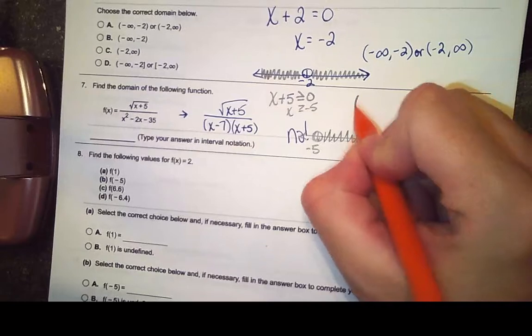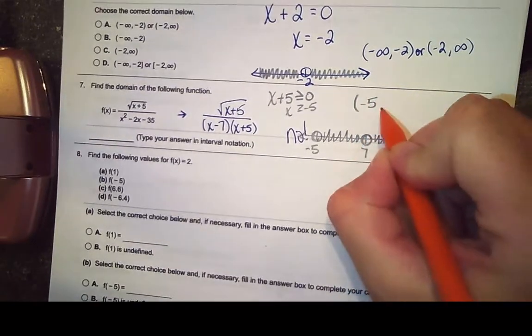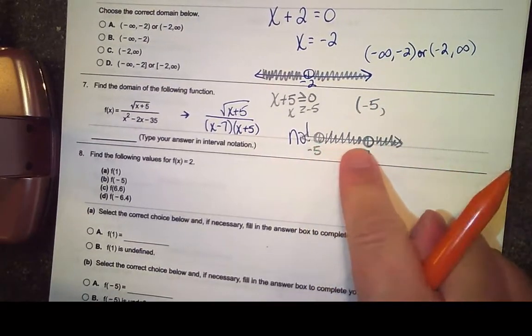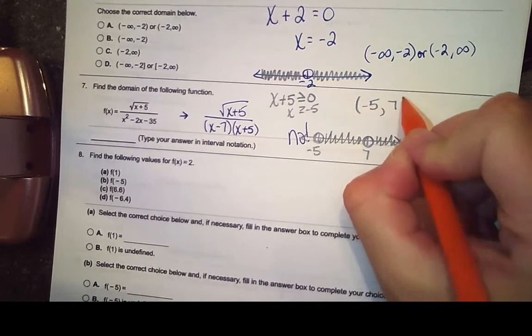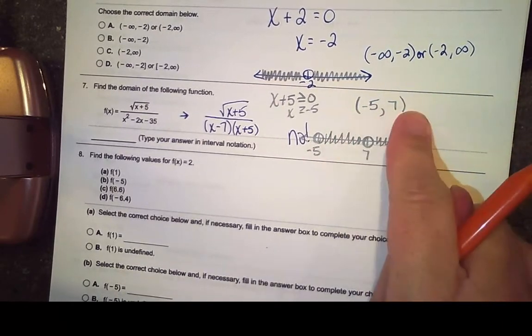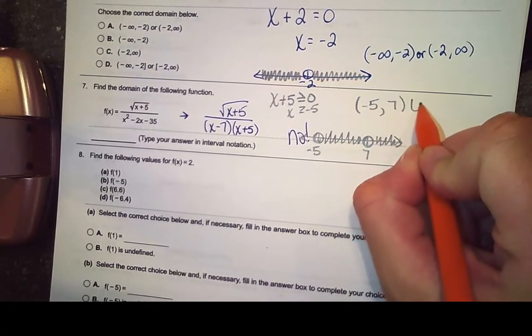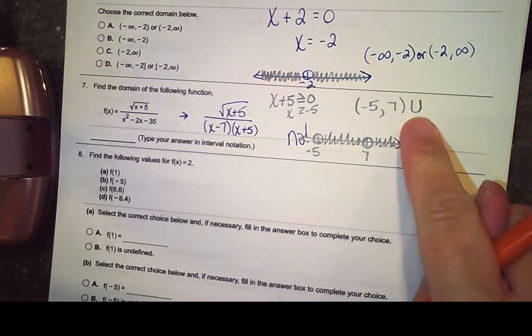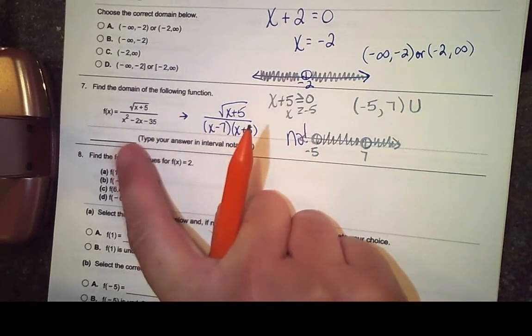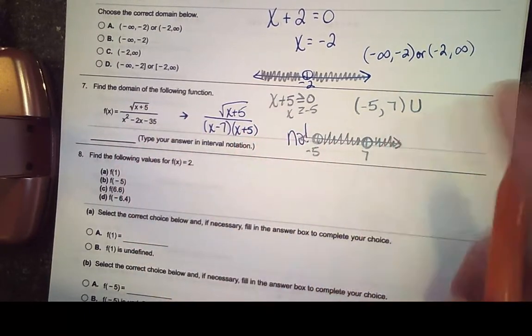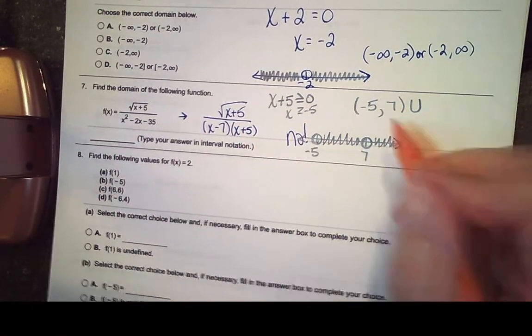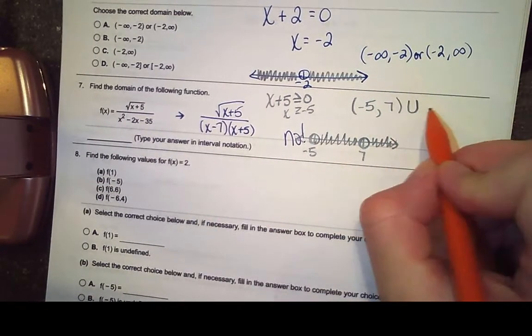My answer is going to start at -5, and I'm going to keep on going until I hit 7. I have to use soft brackets on both, and then I'm going to do it again. You can use the little union symbol. It looks like a U, and when you start typing this in, it'll pop up for you to use. That means and or. Okay, it means both of it.